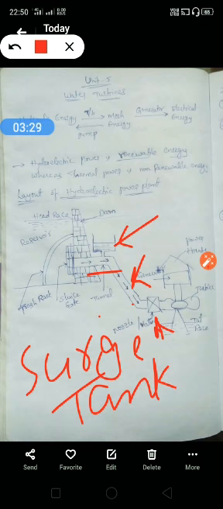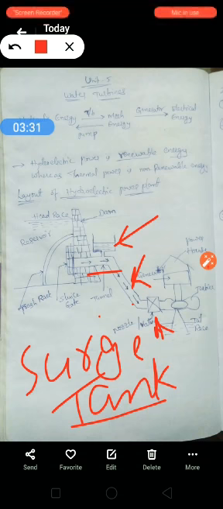And another usage of the surge tank is, if there is any sudden shortage of water at the outlet of the nozzle, this surge tank water will recover the shortage. So that is also another advantage of surge tank.